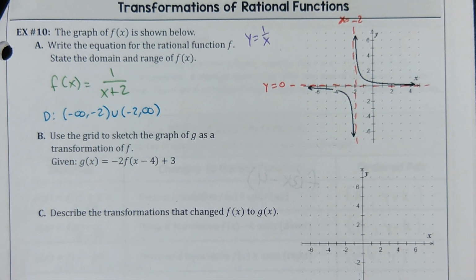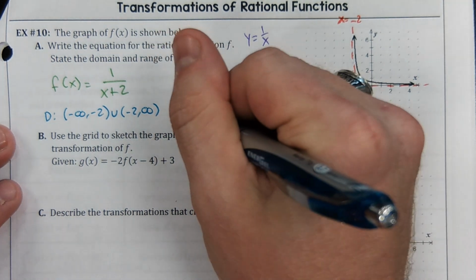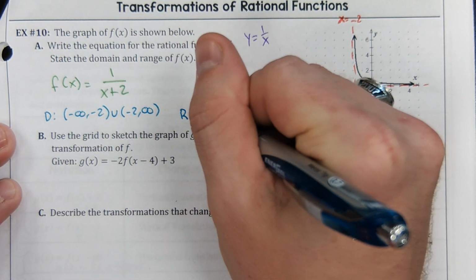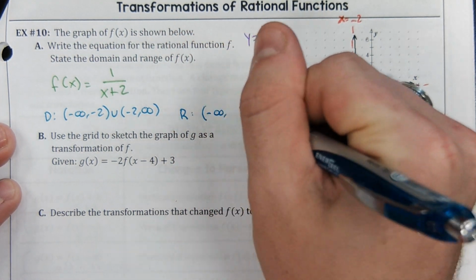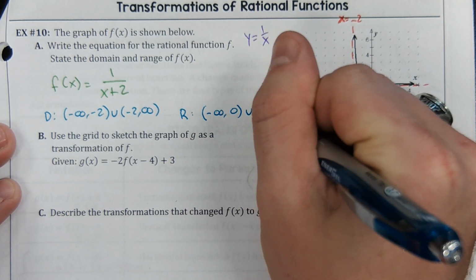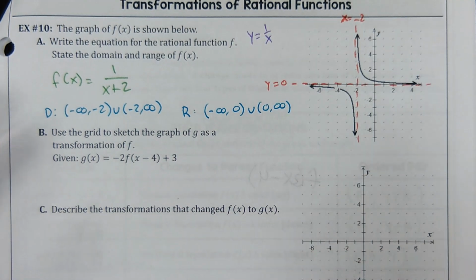And the range is everything except for the number y equals 0. Boom. There it is.